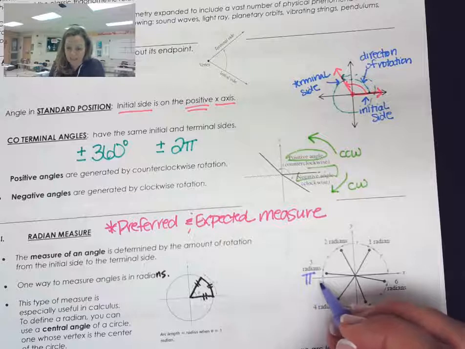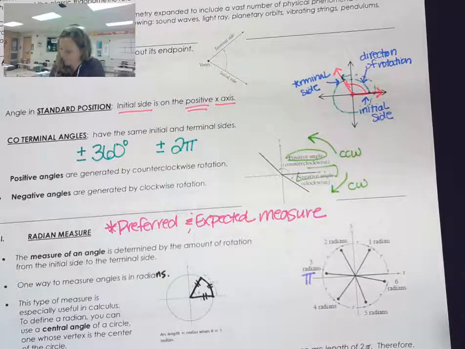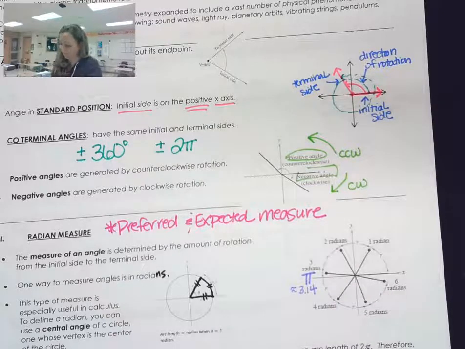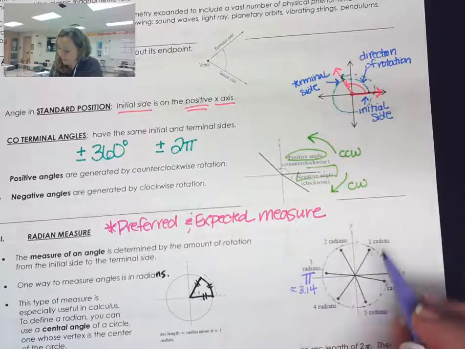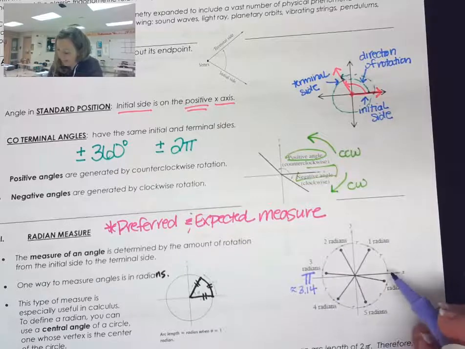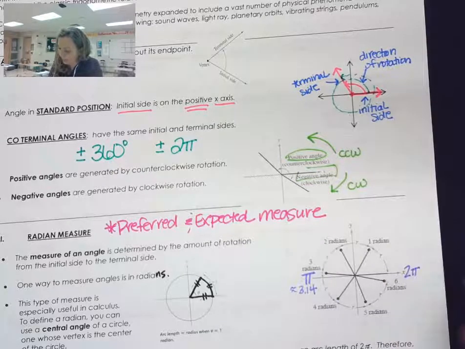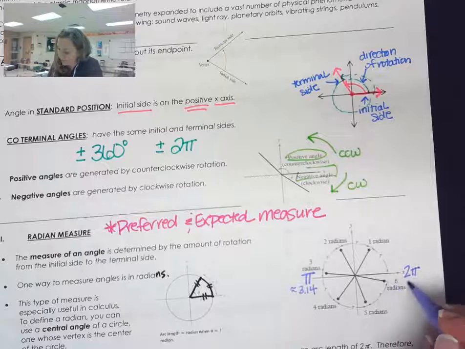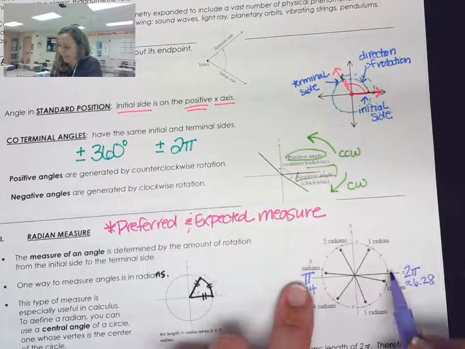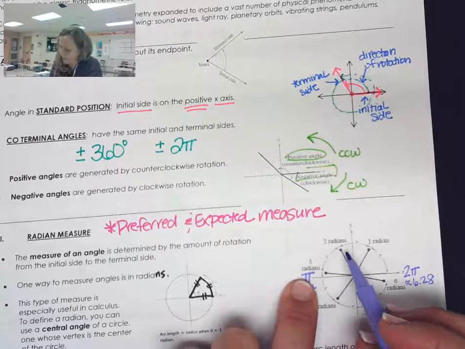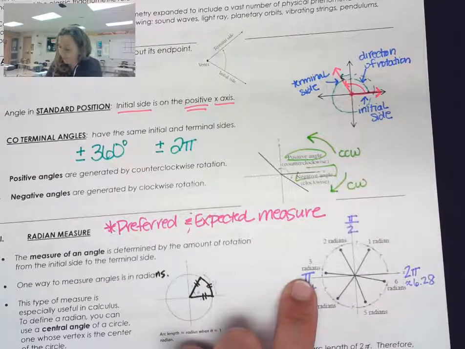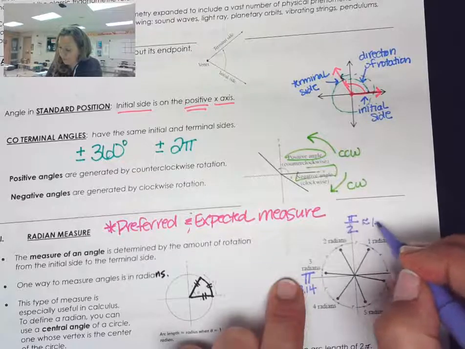1/2 of a rotation is considered pi radians. Notice it's a little more than 3. Actually, it's about 3.14. So if this is pi radians, if this is 1 pi, then if we go around again, this is considered 2 pi radians. Notice it's a little more than 6. This is about 6.28. So what we think about in degrees, like a quarter of a rotation, would be pi over 2 radians, which is about 1.57.